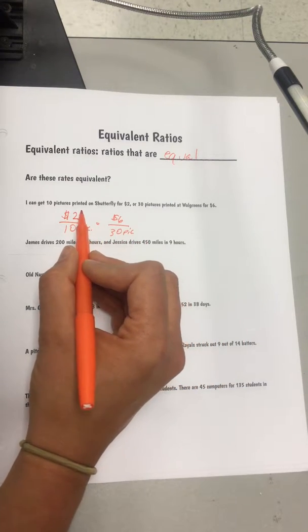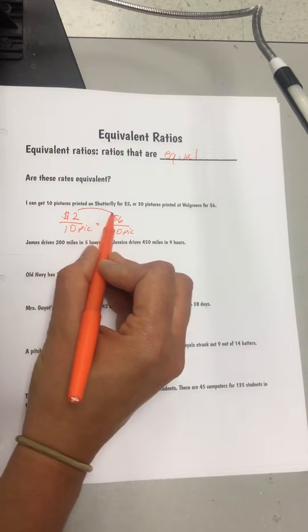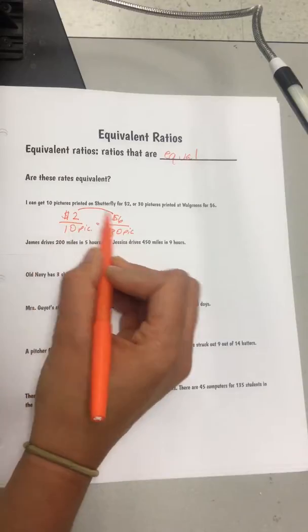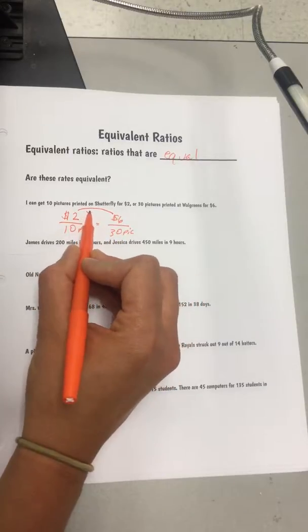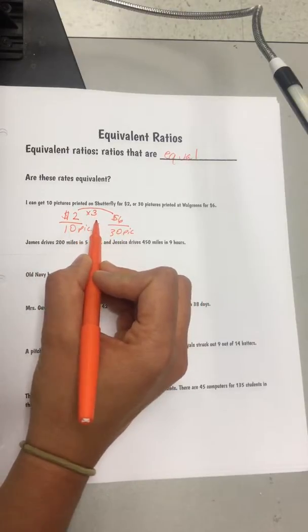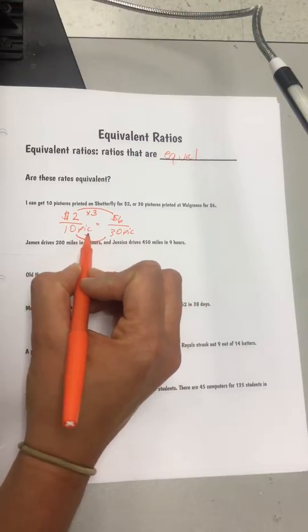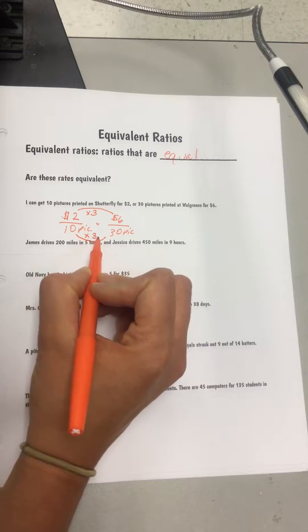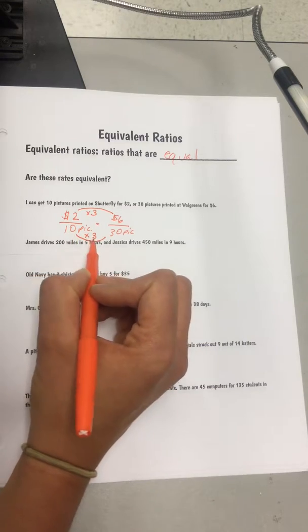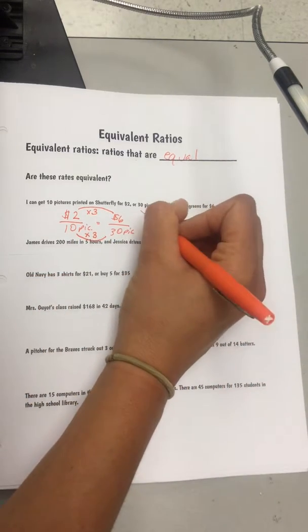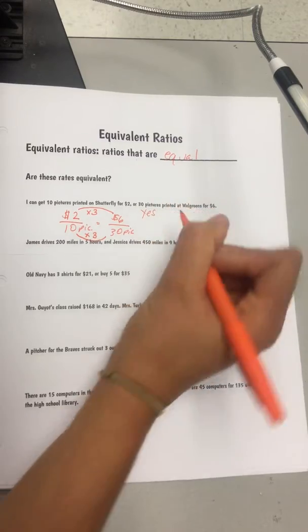One way we can figure it out is by finding our factor to get from 2 to 6. 2 times 3 makes 6. If that's the same thing I do on the bottom, times 3, then it makes these ratios equivalent. Since 10 times 3 is 30, then yes, they are equivalent.